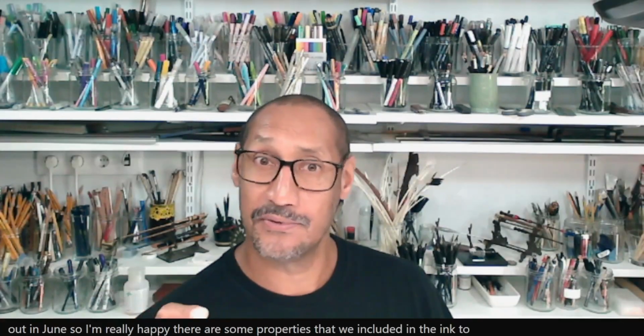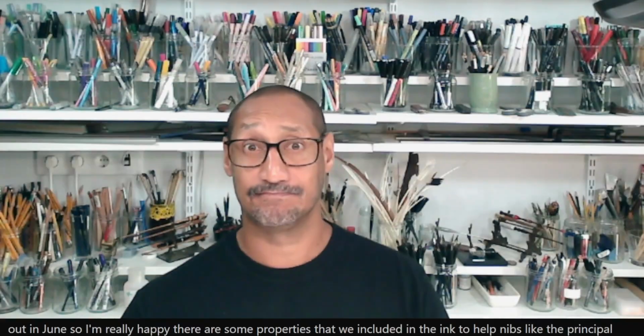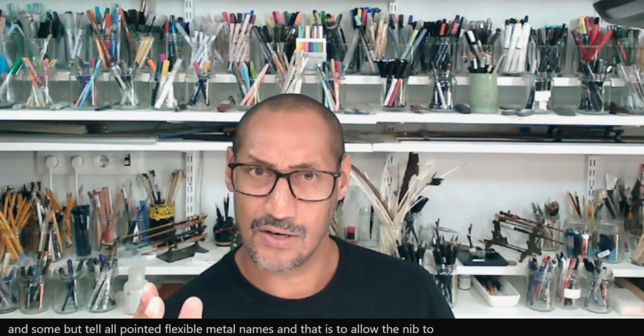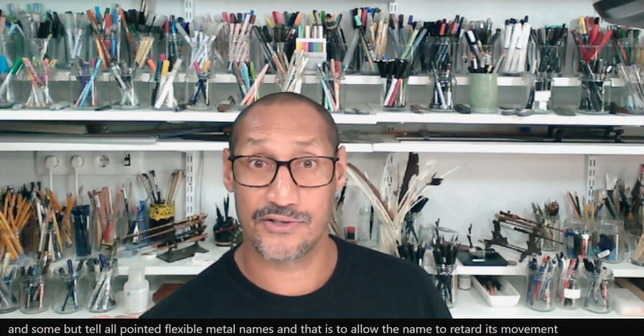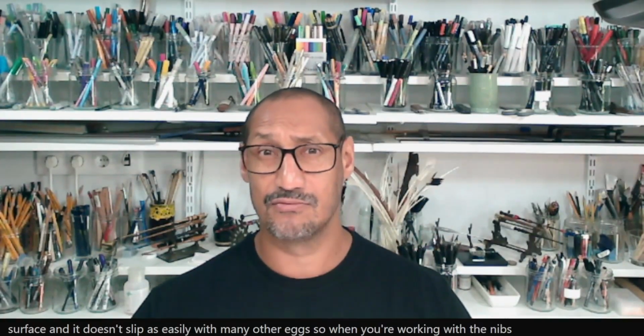There are some properties that we included in the ink to help nibs like the principal and some, well, to help all pointed flexible metal nibs. And that is to allow the nib to retard its movement along the surface, and it doesn't slip as easily with many other inks. So when you're working with the nibs, you really need to give the nib time so that the writing fluid, ink acts like a lubricant.